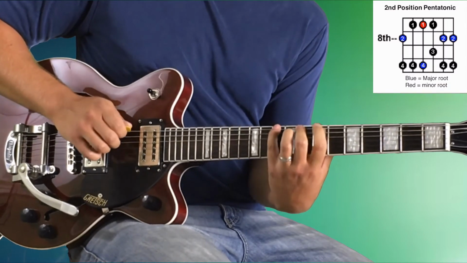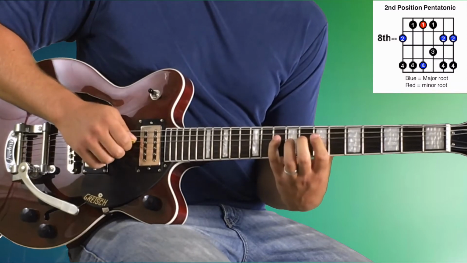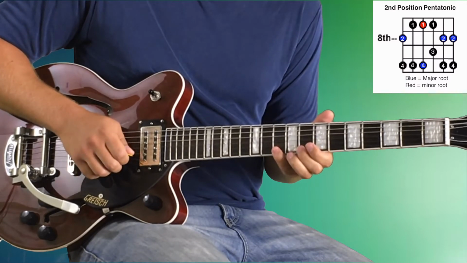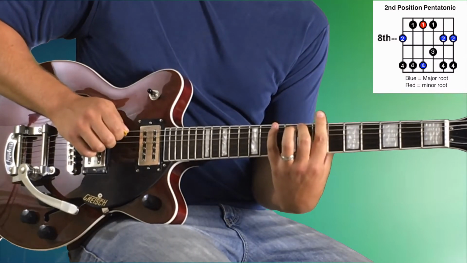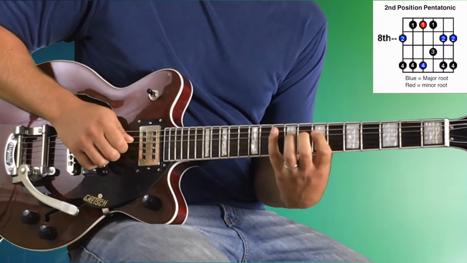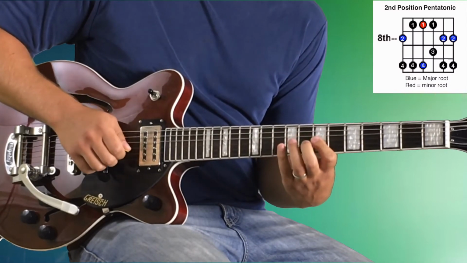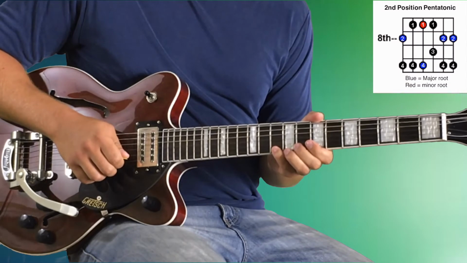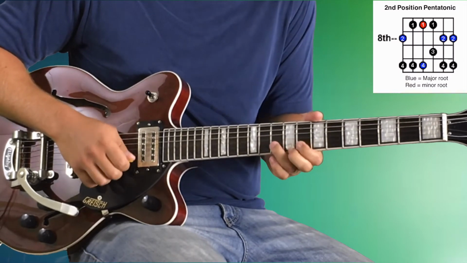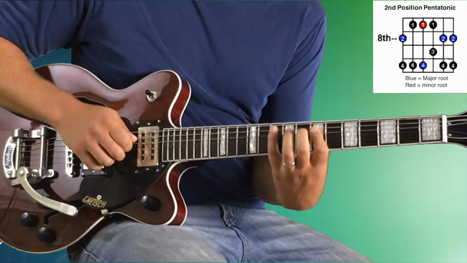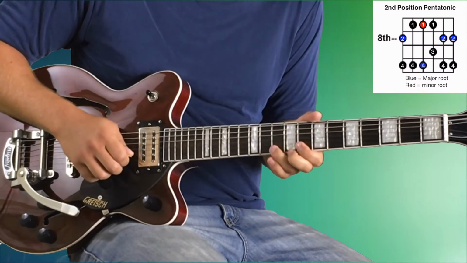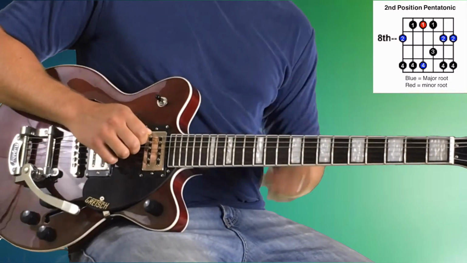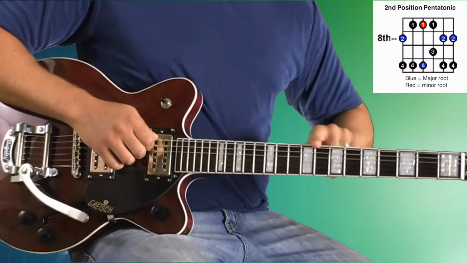So we're going 2, 4, 1, 4, 1, 4, 1, 3, 2, 4, 2, 4. Again, that's 2, 4, 1, 4, 1, 4, 1, 3, 2, 4, 2, 4. Sometimes you could slide up and use 1, 3, 1, 3 at the end there. That's fine if you're comfortable sliding. Okay, that's position 2. That's starting on the major root, that's C.